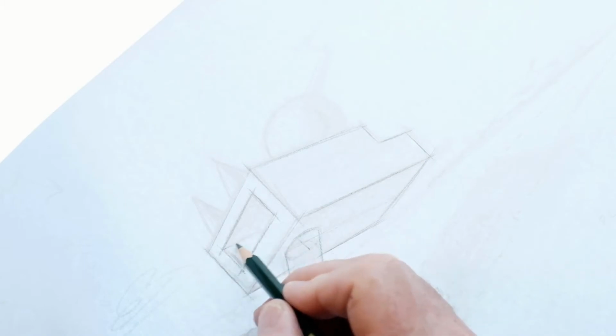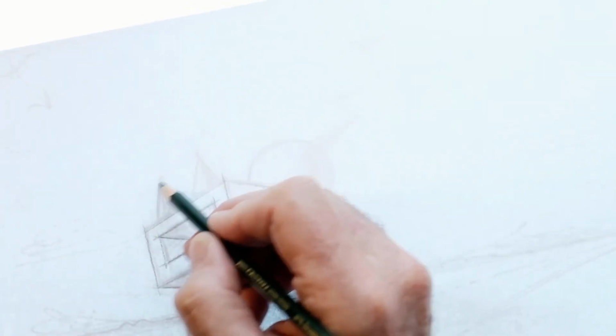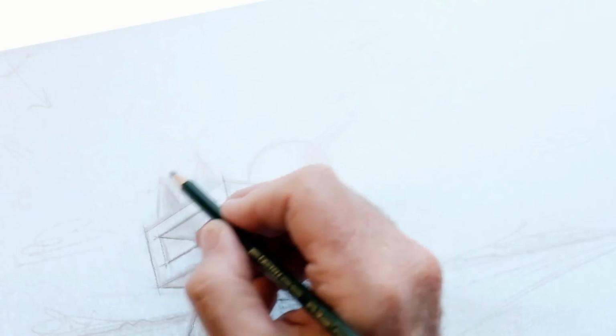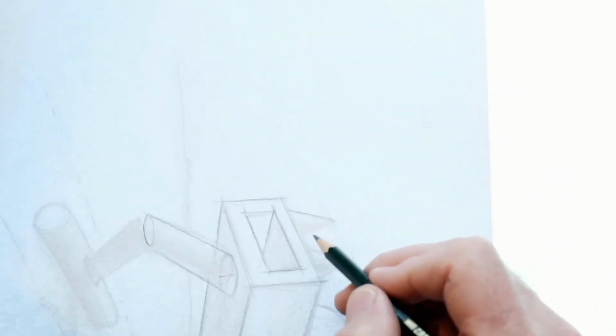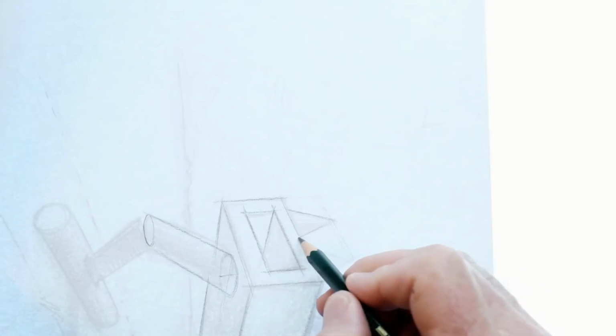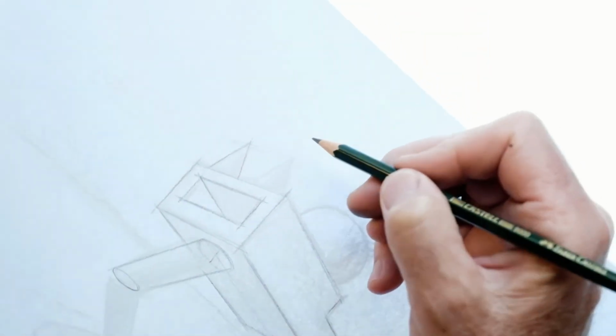So this line goes in this direction, back towards this vanishing point. That's a little bit wrong there. Again, I've got this guideline for the top. I think the first one looks pretty good. And the second one's not bad.